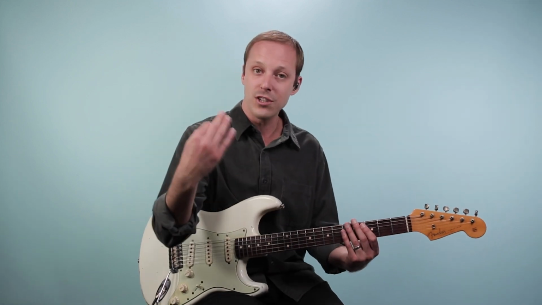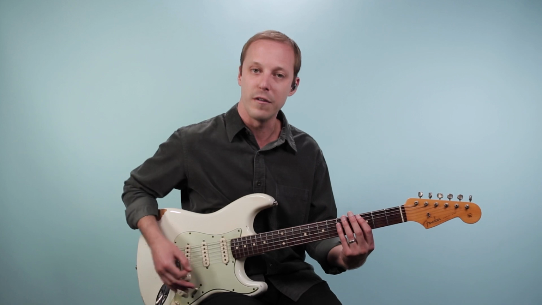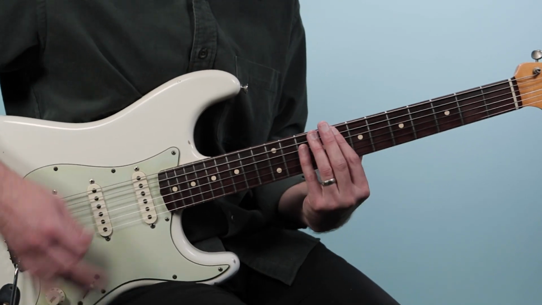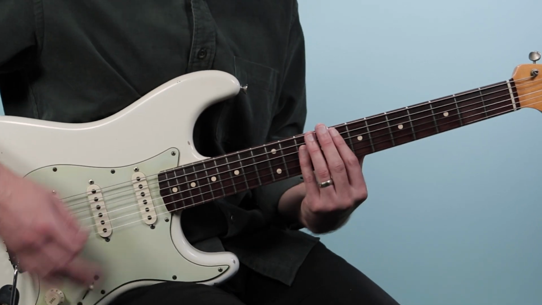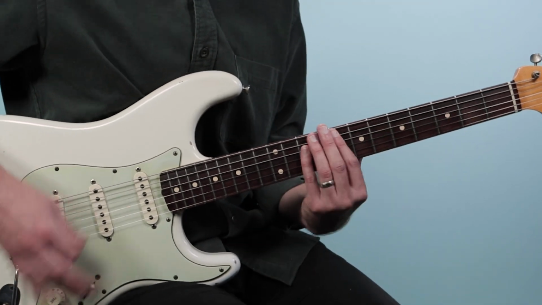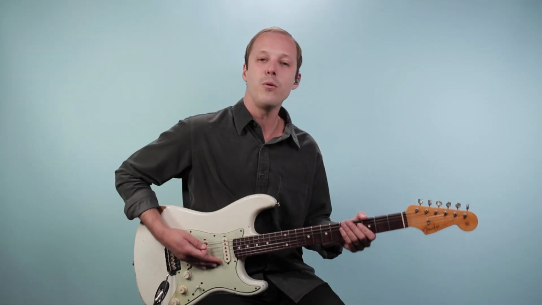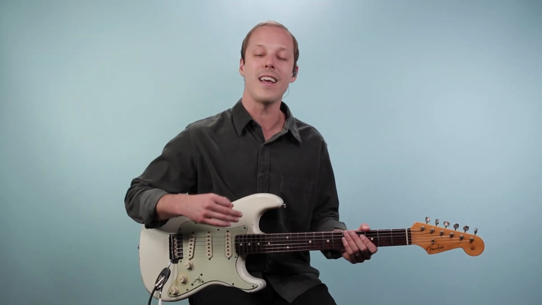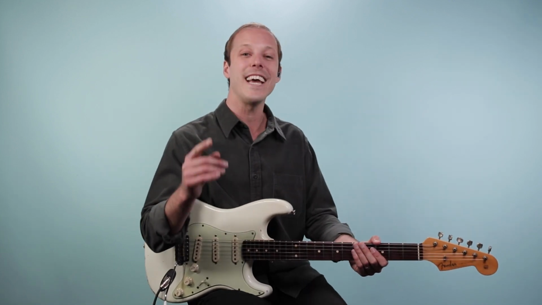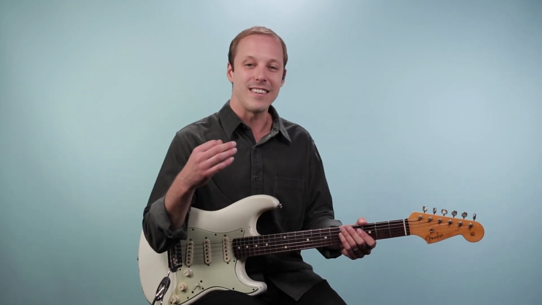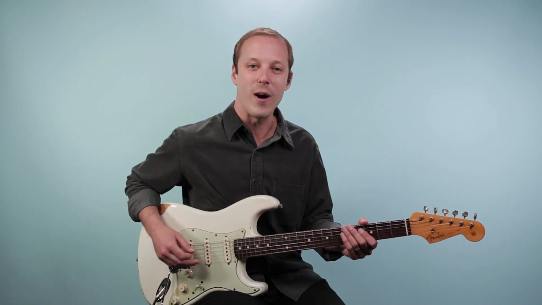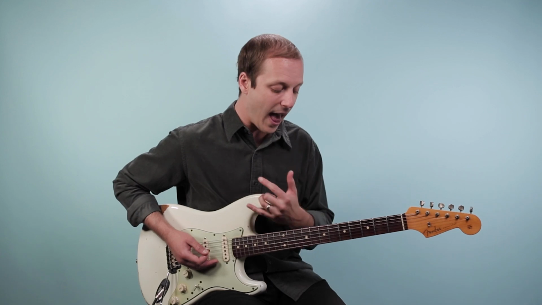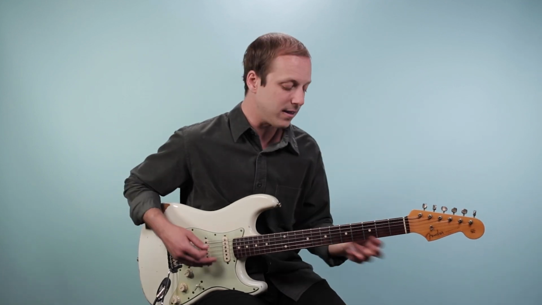And with some scratch strums thrown in between, you can get a groove like this. Kind of reminds me of a similar groove to Got My Mojo Workin', which is a Muddy Waters tune. Check that out on my channel. I do have a lesson. It's a funky groove as well. So that is the main groove. We're going C, F, E flat, B flat, then back to C.